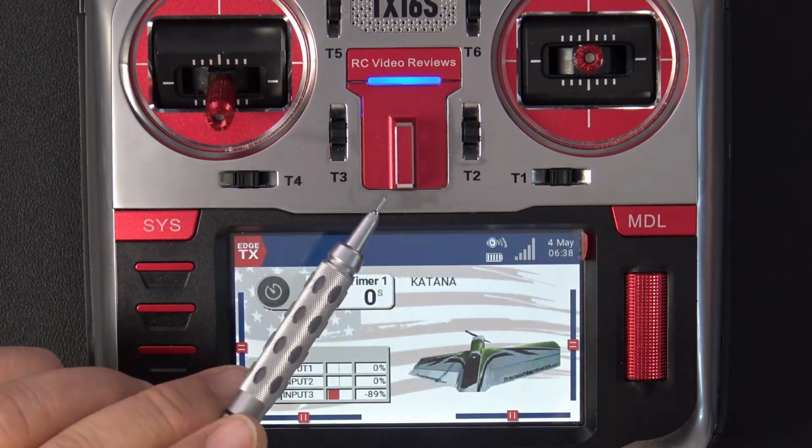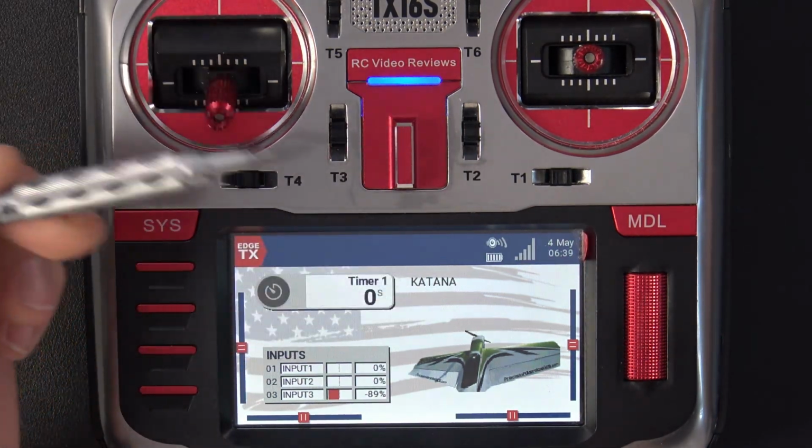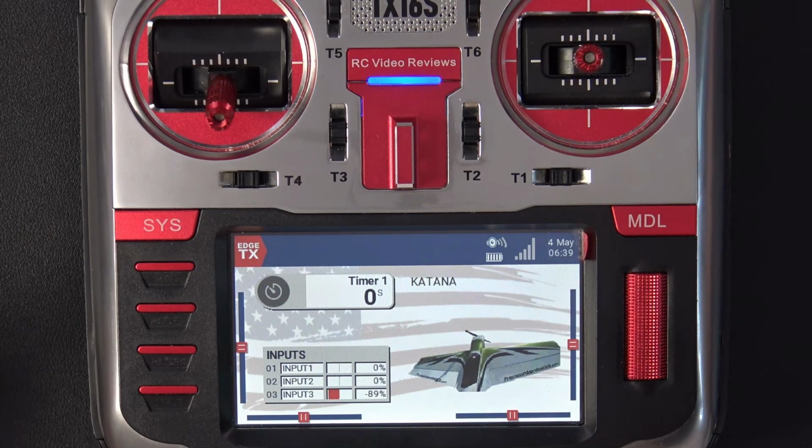In today's video, I'm going to show you one of the coolest tricks I know on EdgeTX, and that's how to control your rates and Expo with a slider or a potentiometer.